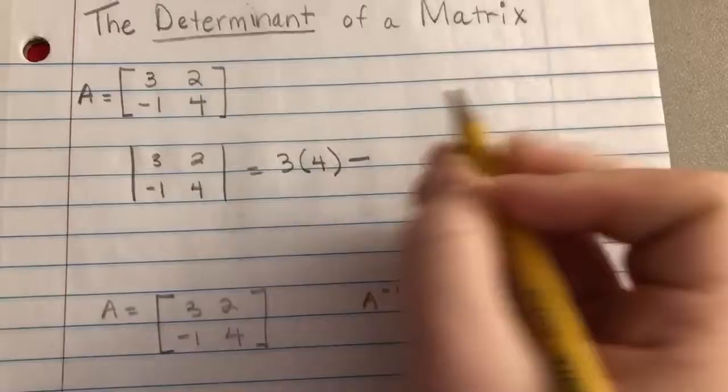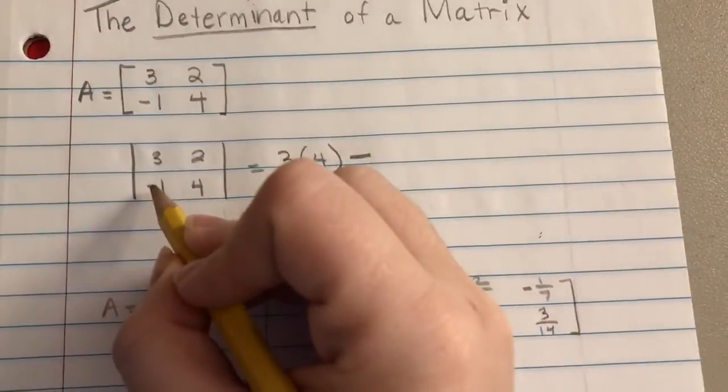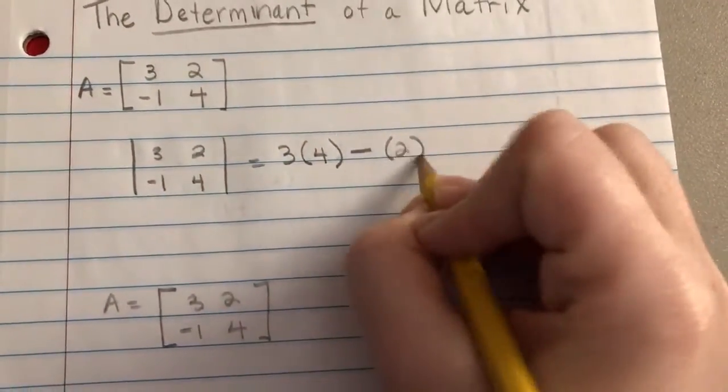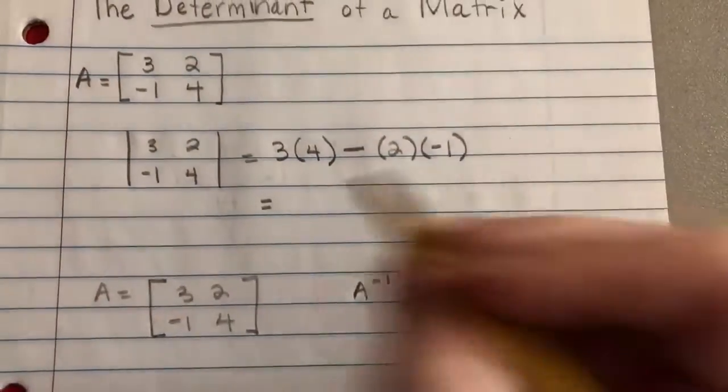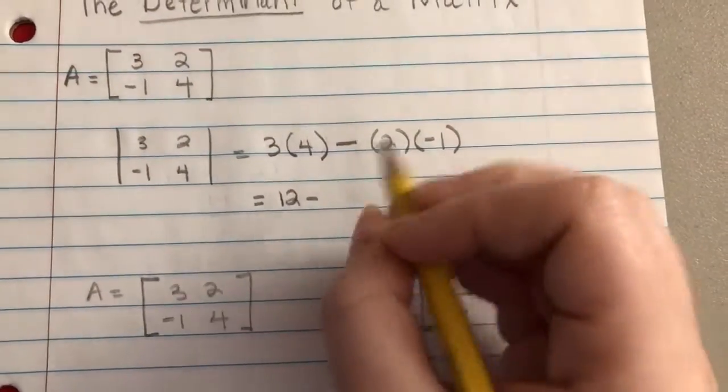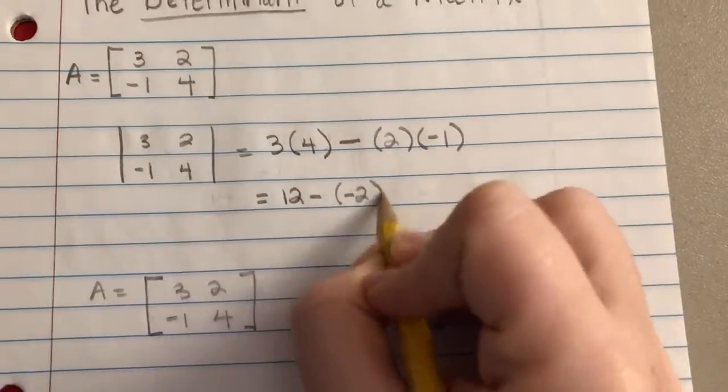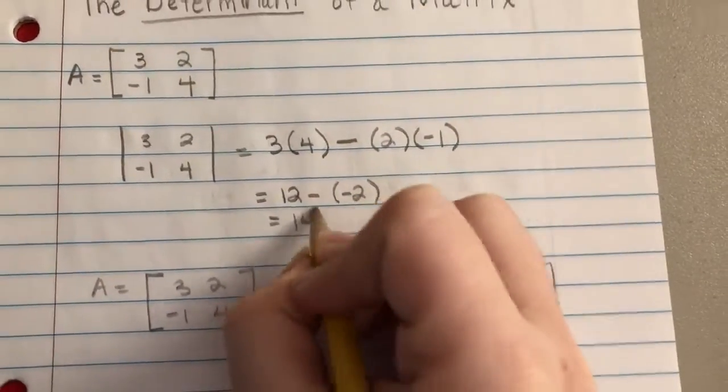And then you're supposed to subtract whatever B times C is. So that'd be like 2 times the -1. And we do have to be careful with our negatives here. So it comes out to be 12 minus a -2, which is 14.